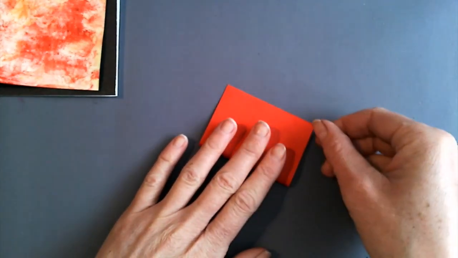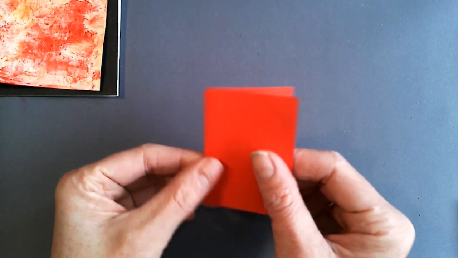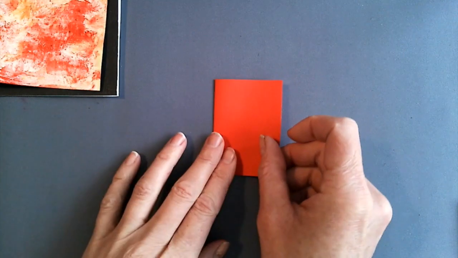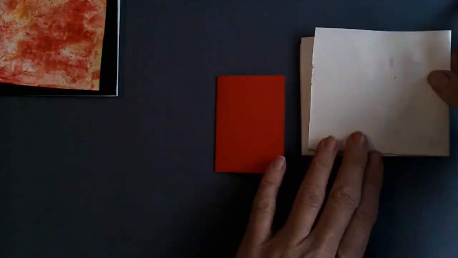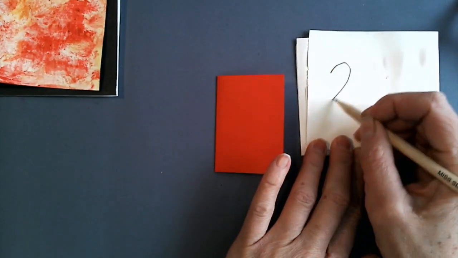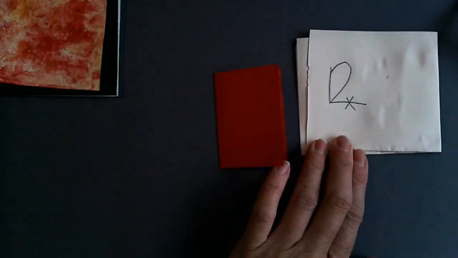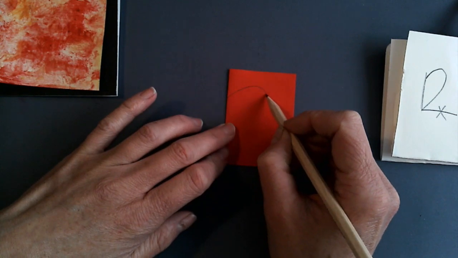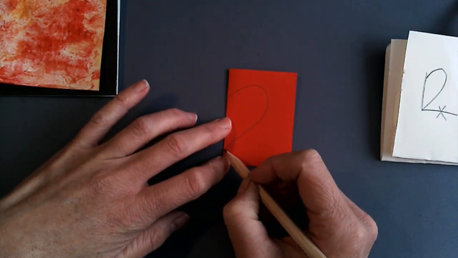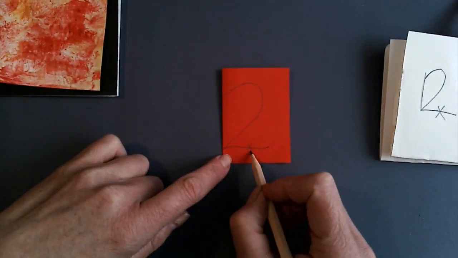Take your smaller piece of paper and fold it in half. Make sure you know which side is open and which side is closed. We're going to draw half a love heart, but half a love heart looks very much like the number 2. But you don't need to add the tail to it. Watch me. The number 2, making sure that I'm leaving enough space around the edge, but when I cut it out, I don't actually need to cut this line here.